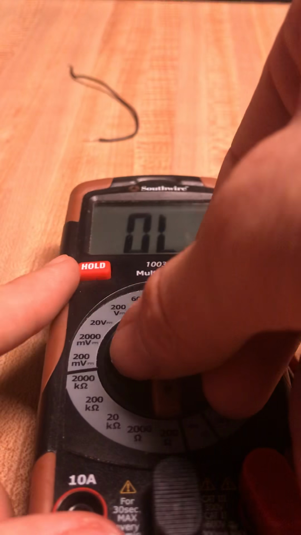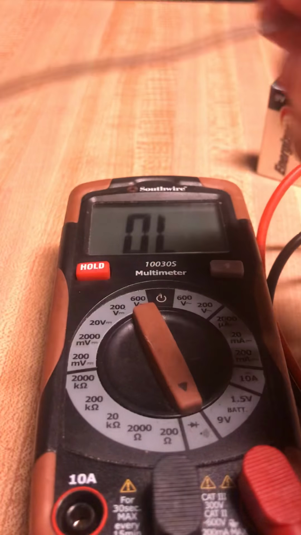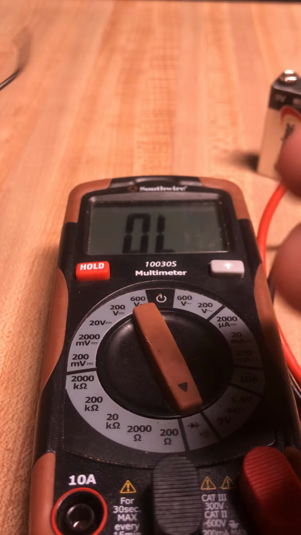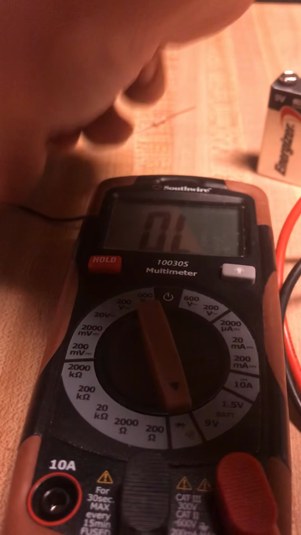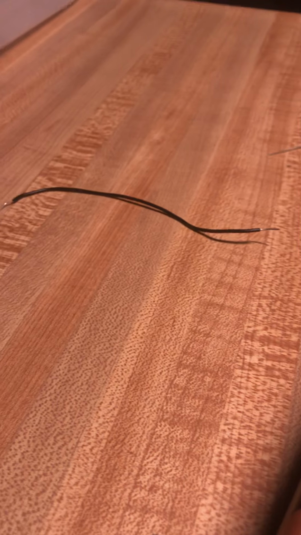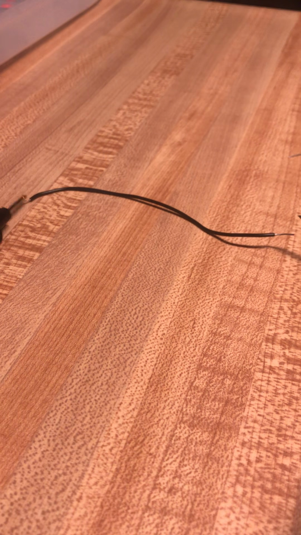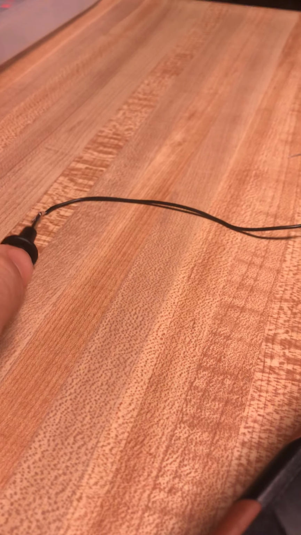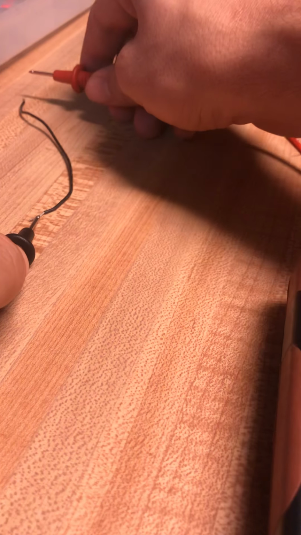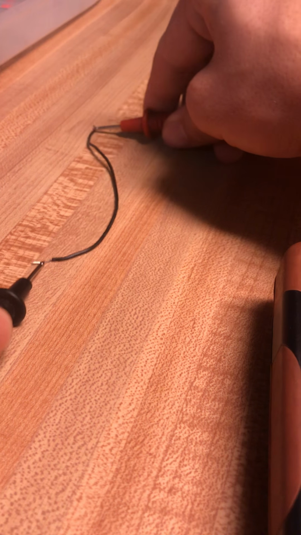Then we'll go to continuity. Basically, like I said before, it just measures if an electrical circuit can pass electricity through it. And to demonstrate that, I just got this piece of electrical wire that we'll see about measuring. It should emit a little sound if the wire is able to be used in a circuit. So that checks out.